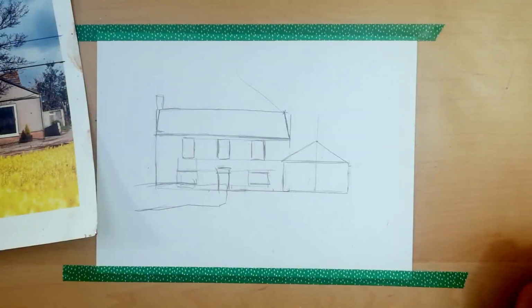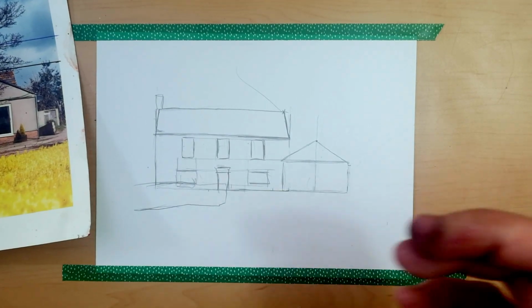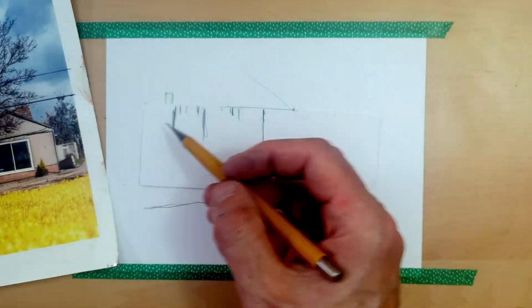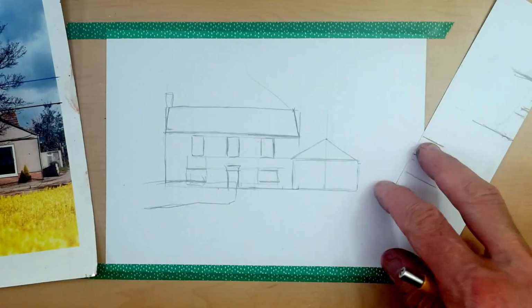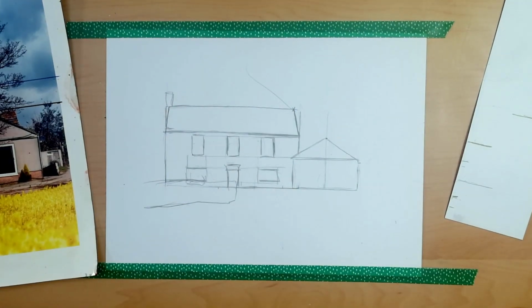So that's how you can measure any piece of architecture and get in the studio using a little bit of card, do some basic measurements, and you can get a really nice, accurate drawing.